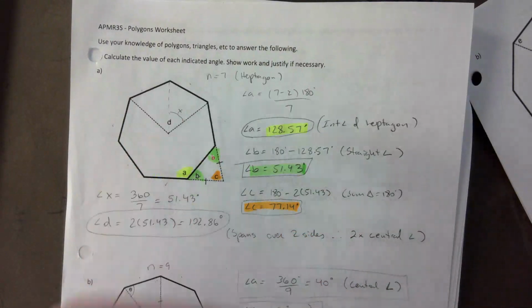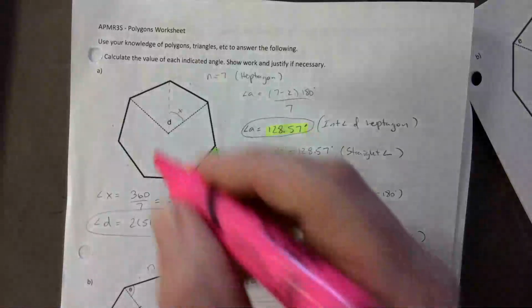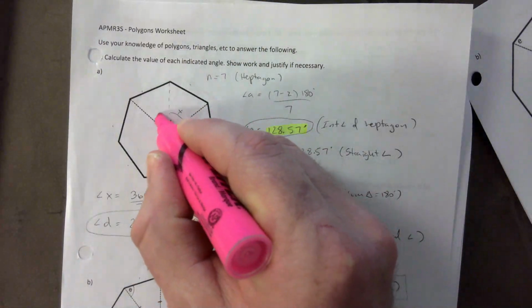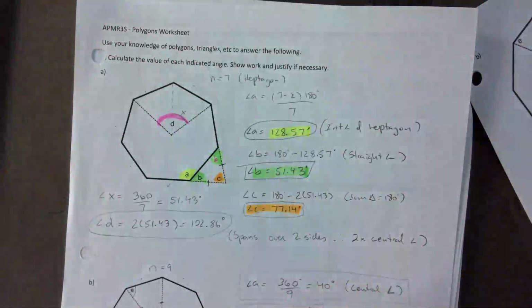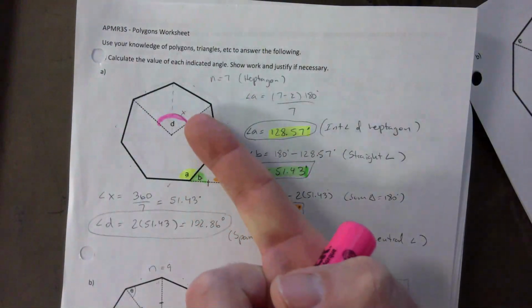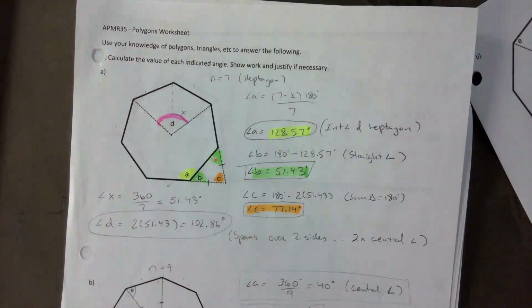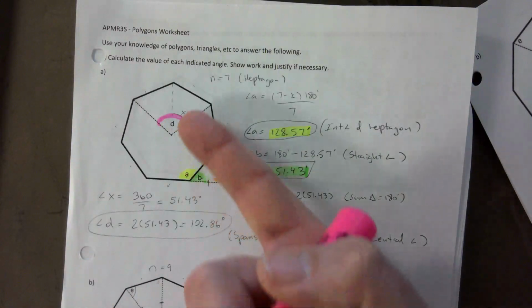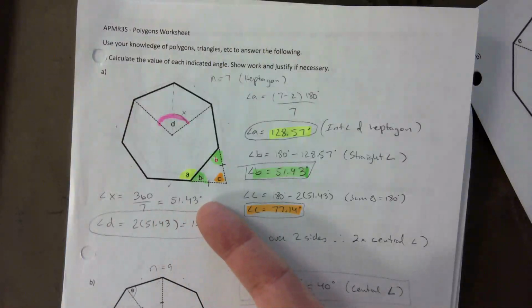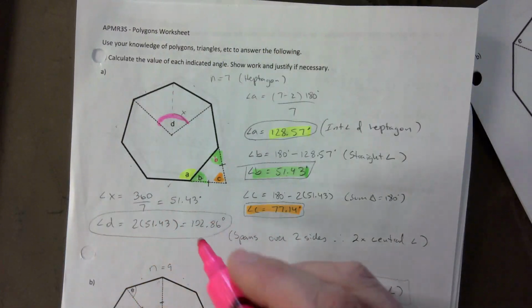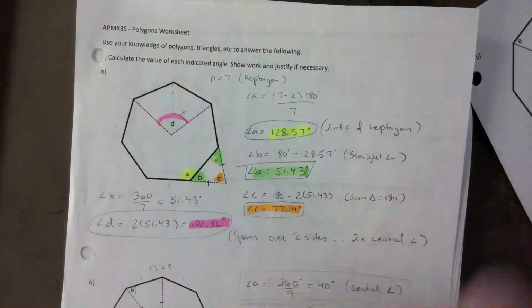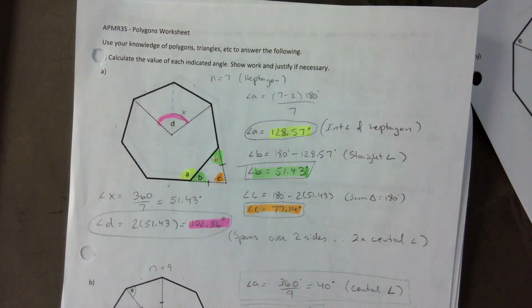And when it comes to angle D, I think that one you should all know by now, okay? D is comprised of two central angles. I called it X just to differentiate between this C. So if by any chance you have a variable that is already there, maybe change it. So I called it X. I found the central, and then angle D is two central angles, okay? There we go.